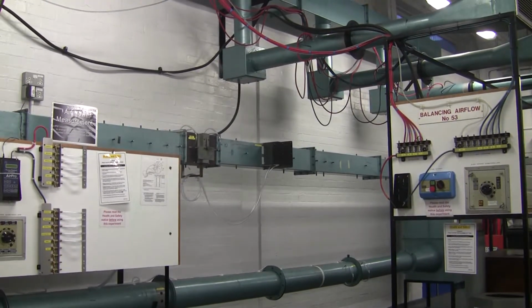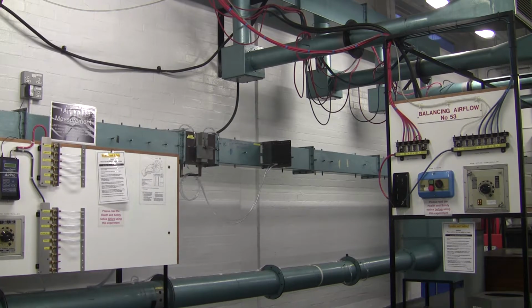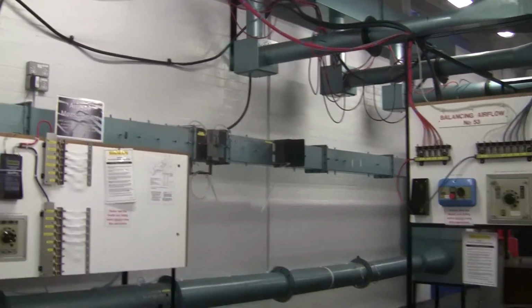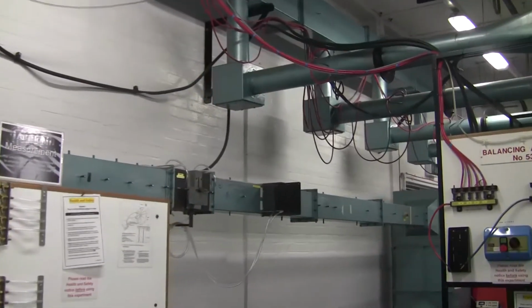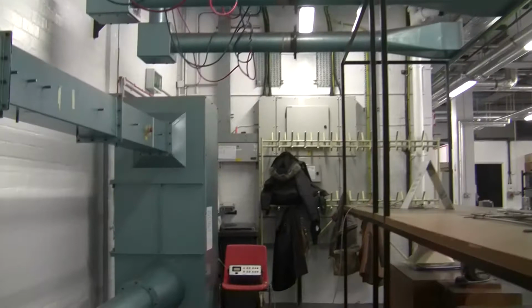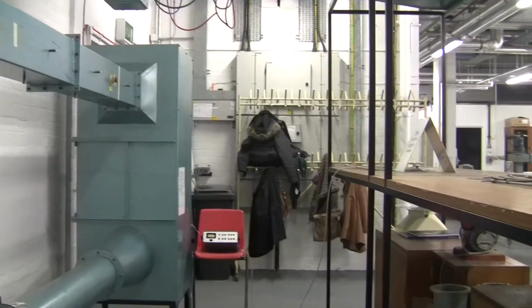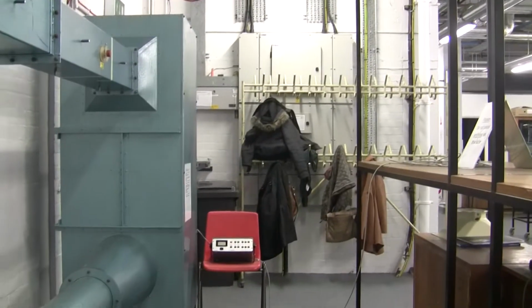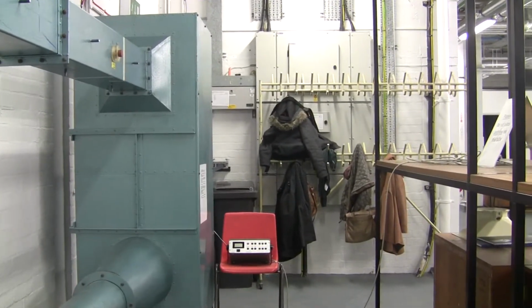The fifth instrument that we have is the hot wire anemometer, and it's this instrument here, and we just put the probe into the port of the duct.